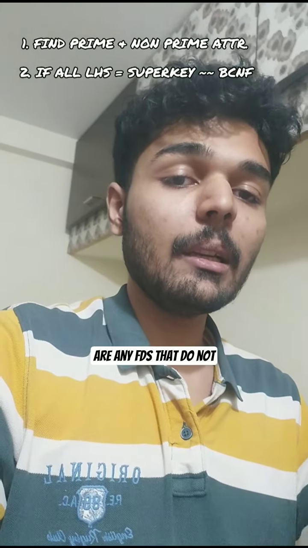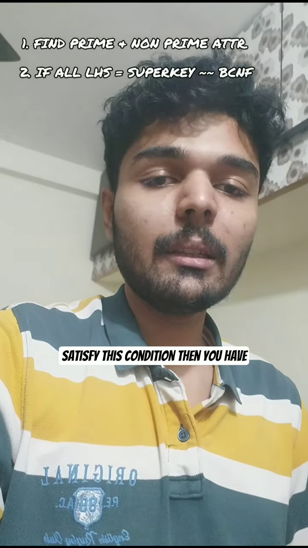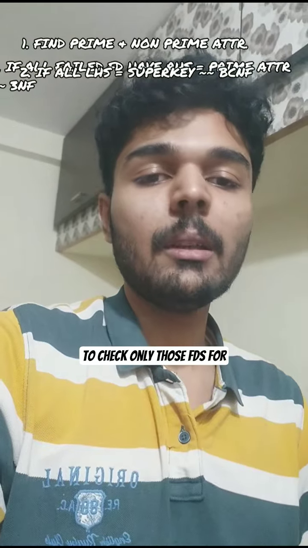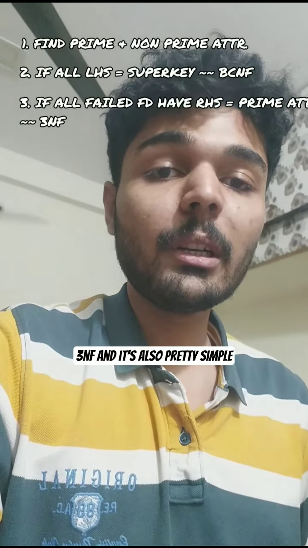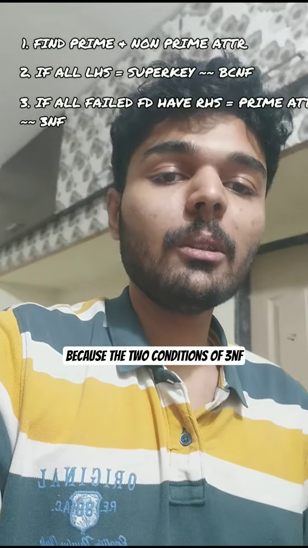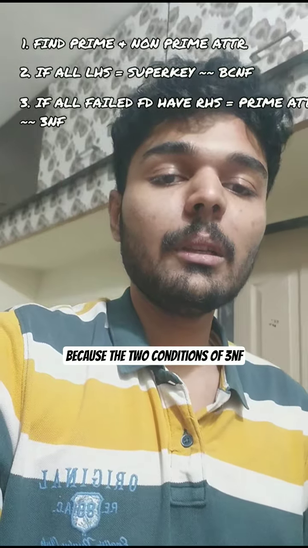But if there are any FDs that do not satisfy this condition, then you have to check only those FDs for 3NF. And it's also pretty simple, because the first condition of 3NF has already failed, that the LHS has to be a super key. So we just have to check the RHS now. If the RHS is prime, it's okay, it's 3NF. If it's not, then it's failed. So we have to check those FDs now for 2NF.